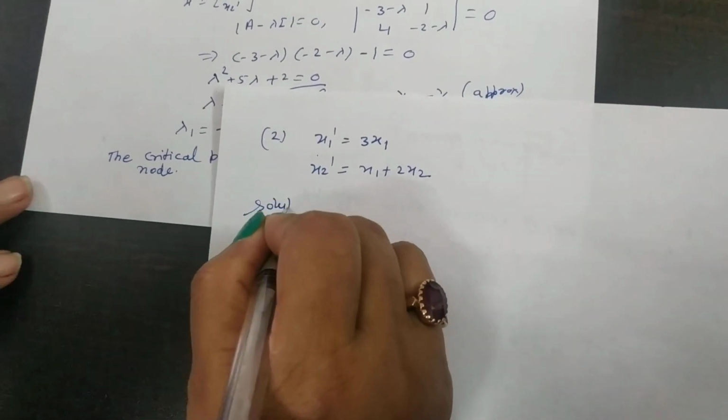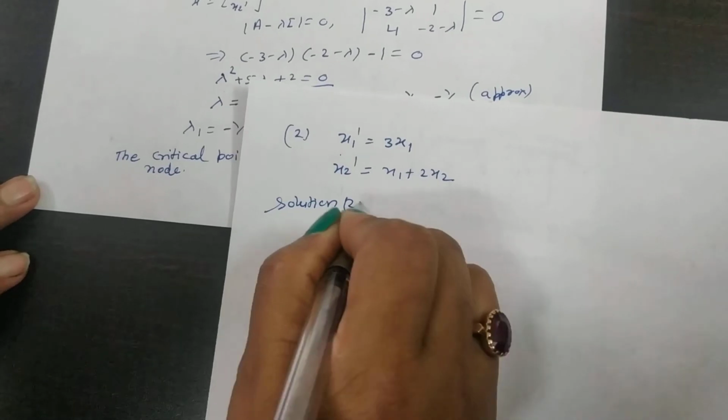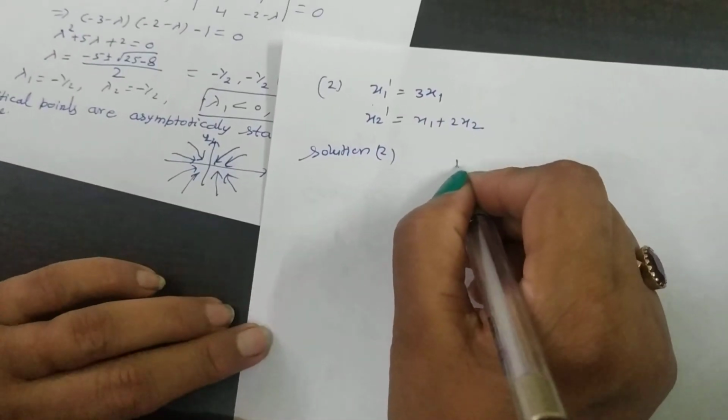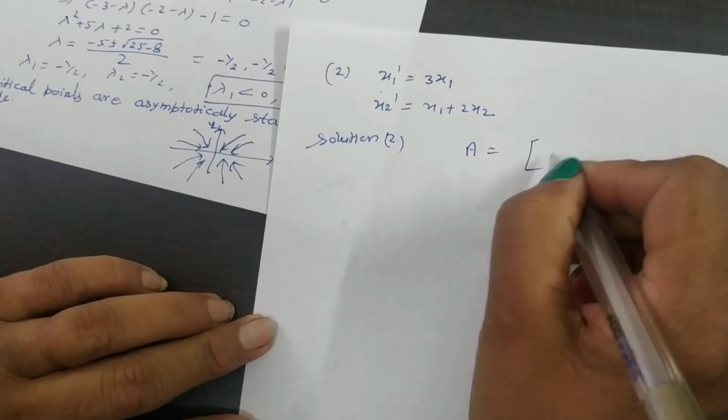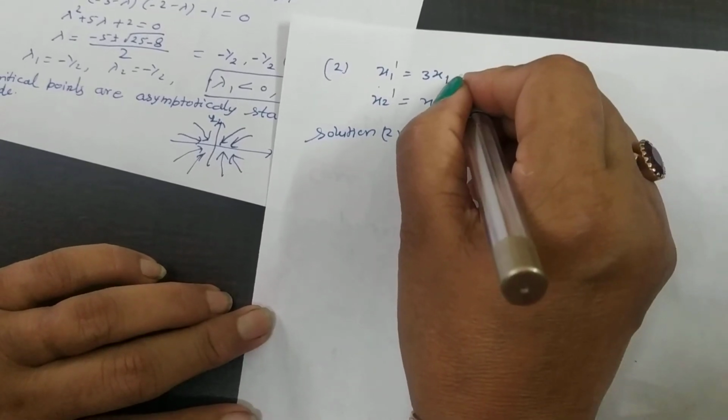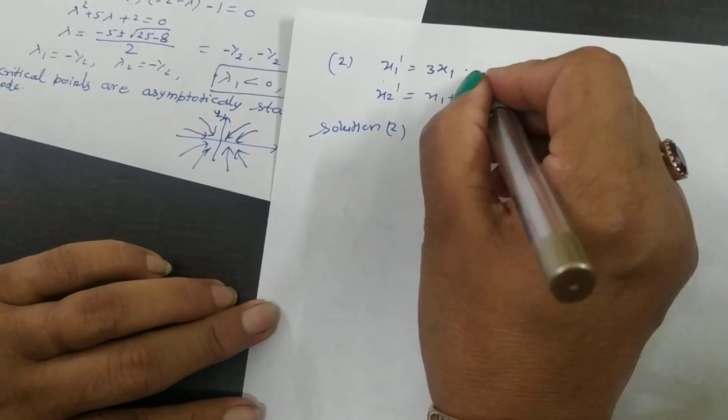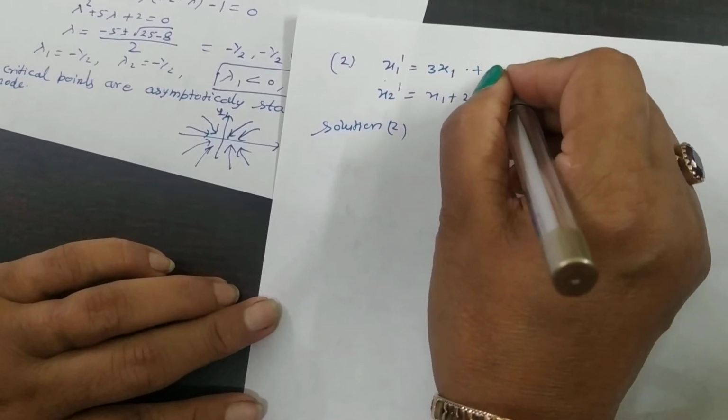Solution of this one: comparing, this can be written as 3 x1 plus 0 x2.